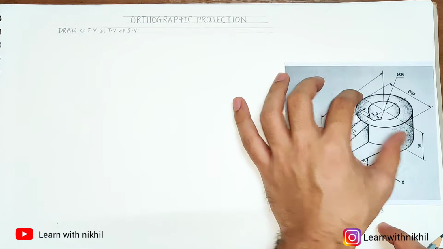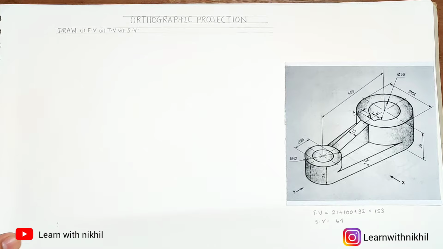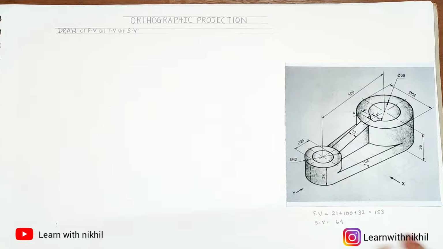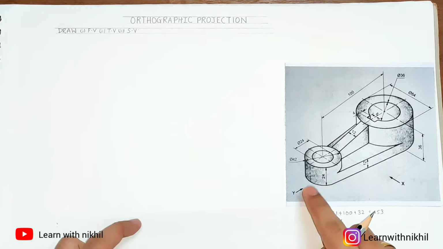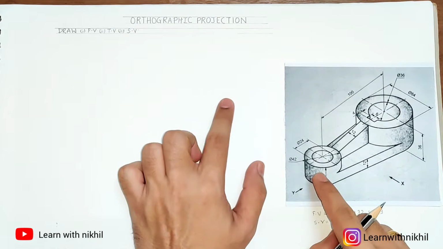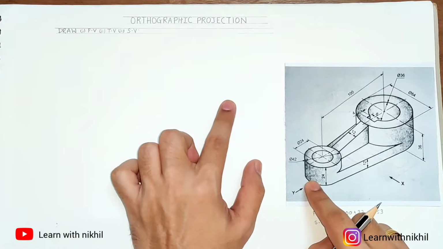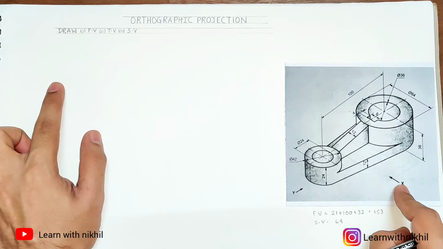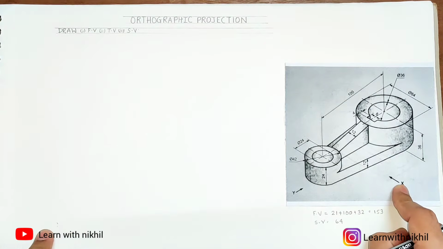Top view will be the combination of front and the side view. Now, as we have known the dimensions for the front view and the side view is on the left side, so its view will be on the right hand side. So here will be the side view, here will be the front view, and below that it will be the top view.